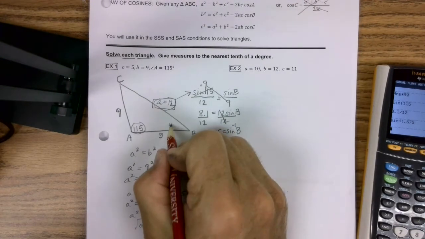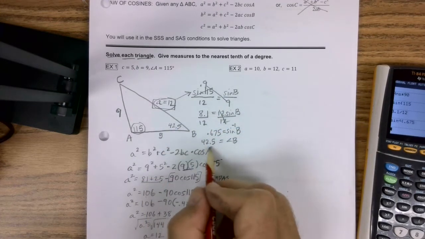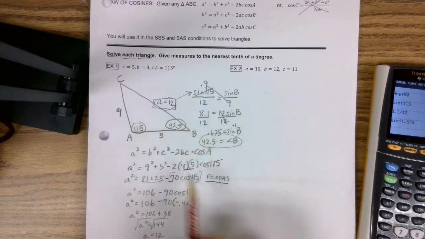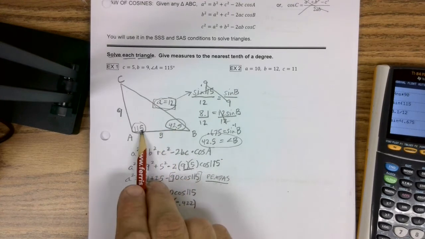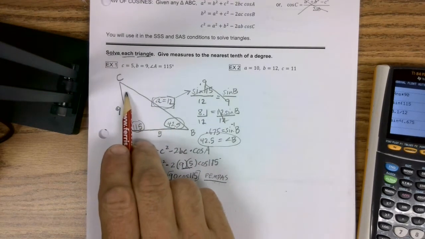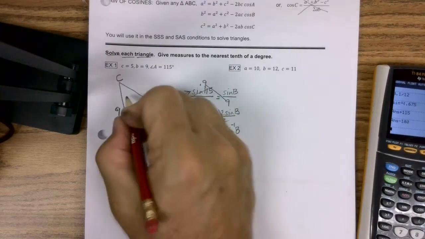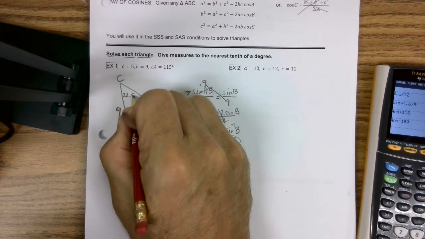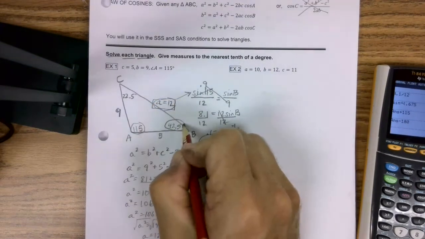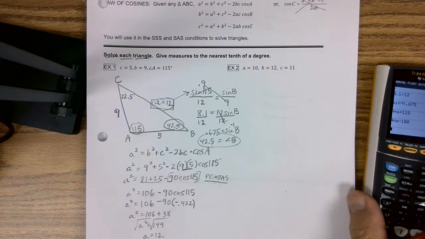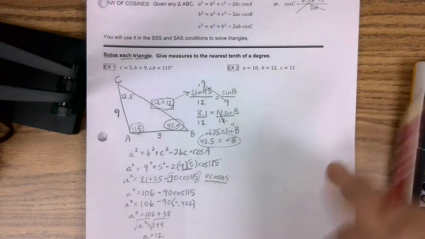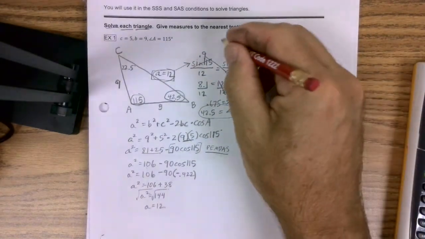And now that we know that this is 42.5, we don't need anything but geometry. This plus this, subtracted from 180, will help us figure out what this is. So we add our last answer to 115 and subtract that from 180. We get 22.5. And there we have it, you guys. We solved the triangle. Now you can see why we only have 2 sample problems. Each problem takes a lot of work.